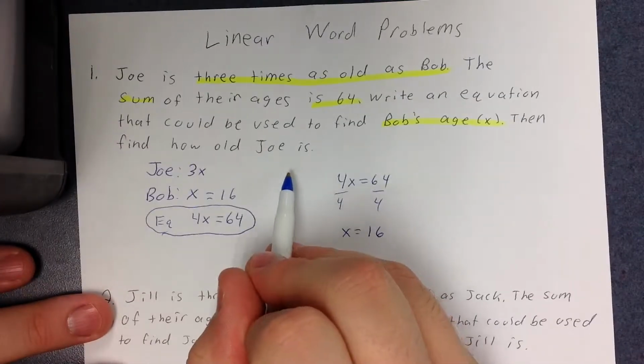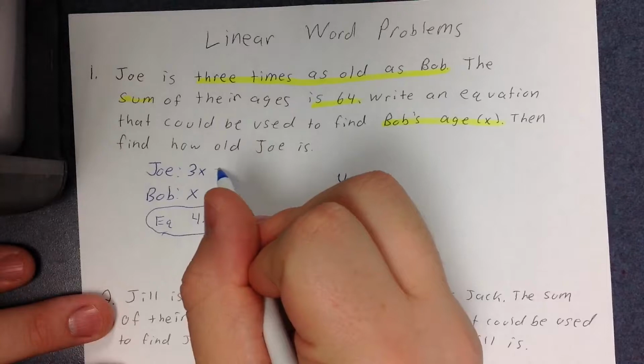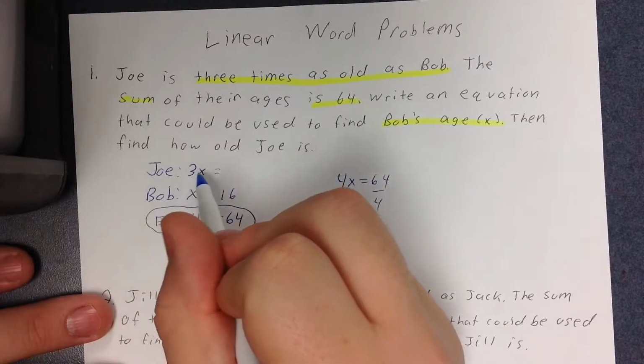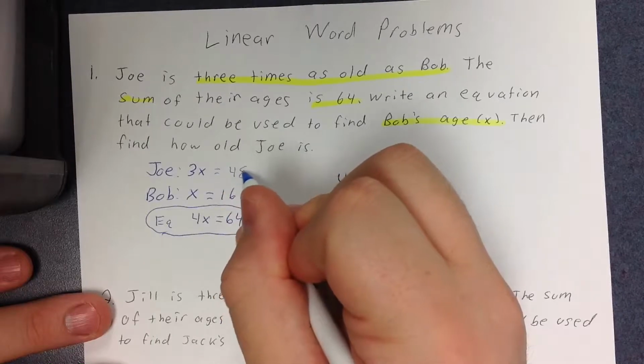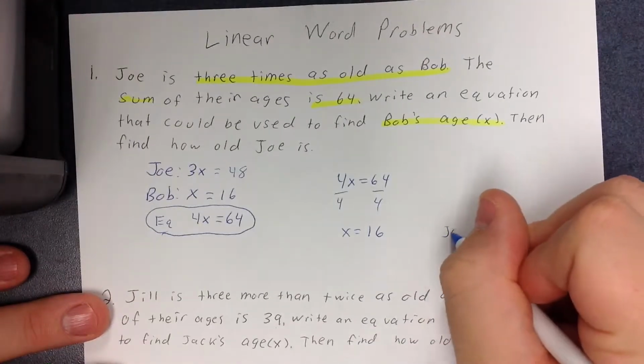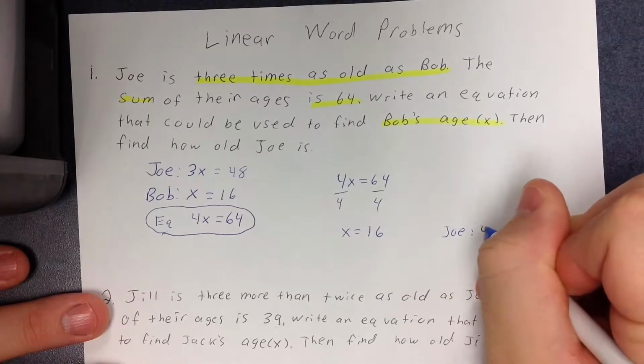But it wants me to find Joe. So Joe is 3x or 3 times x. So 3 times 16 is 48. So then Joe is 48.